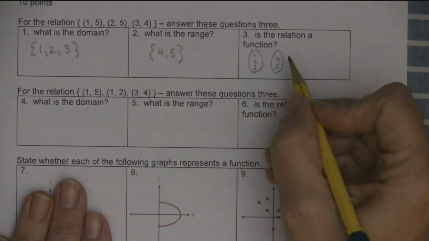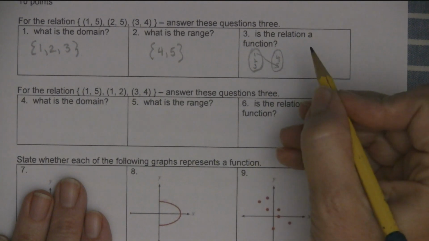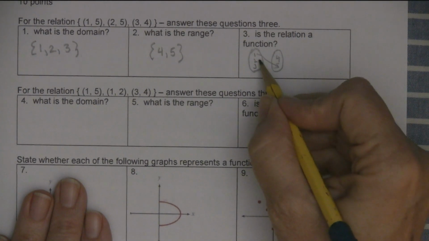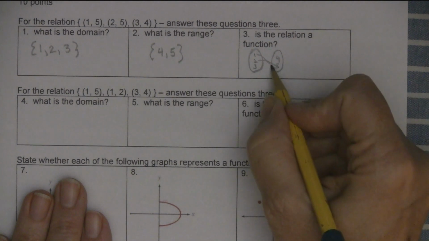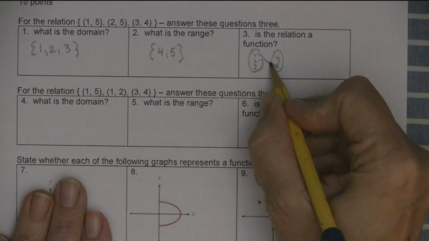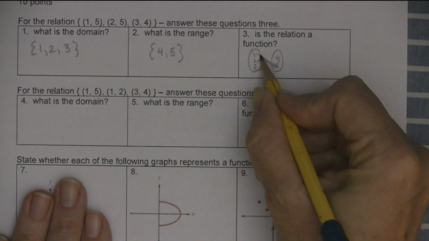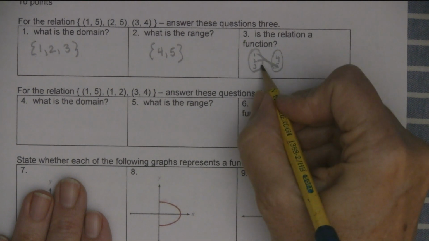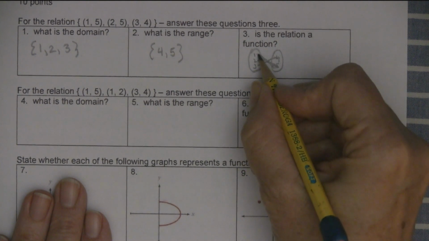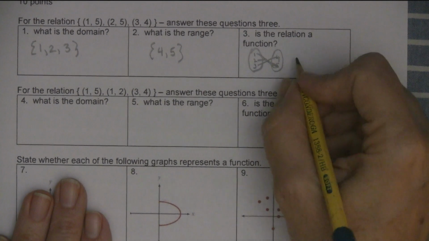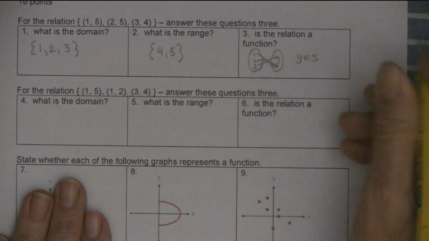1 maps to 5. So far so good. 2 maps to 5. That's okay. Both of them are going to 5. That's okay. And 3 maps to 4. That's okay. Each one of these goes to one thing, so that makes it a function, so we say yes.